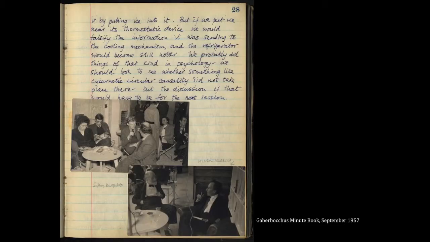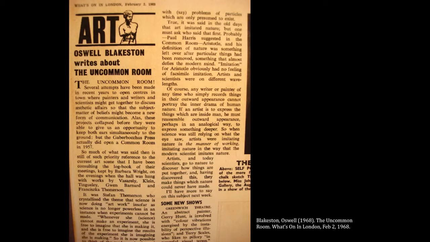So I will go through these very quickly now to get to this review by Oswald Blakeson about Common Room. So one of the interesting things that he says is referring to something that Stefan Tennyson said about what scientists were doing. The scientists are in a way making art. Yes, art society today. Scientists go to nature, discover how things are together, and have discovered things that make things with nature, which nature could never have made.